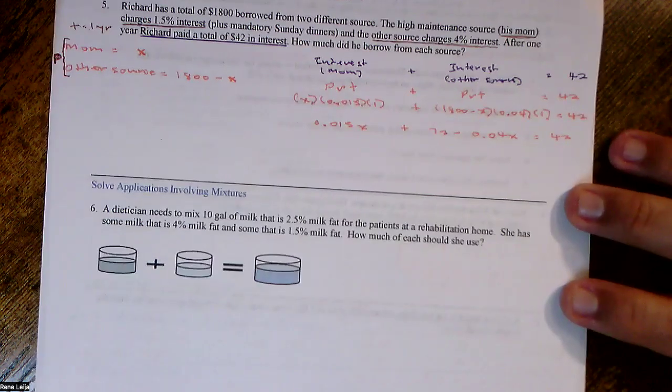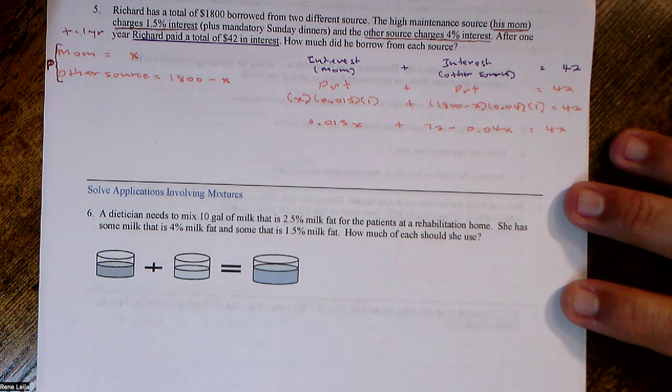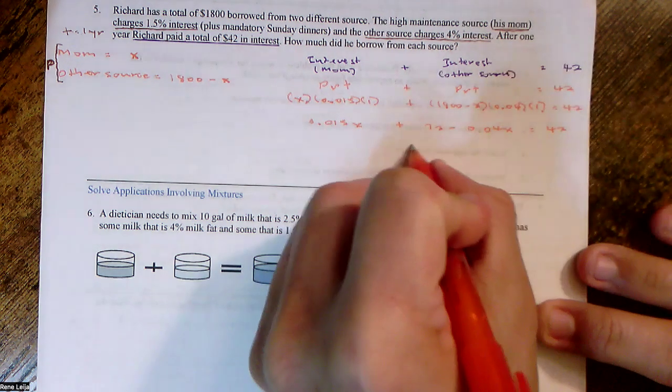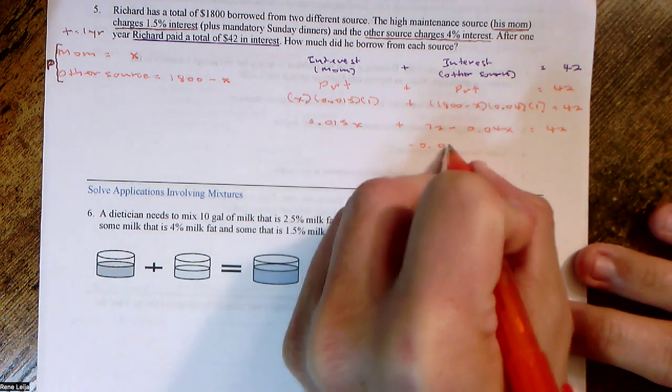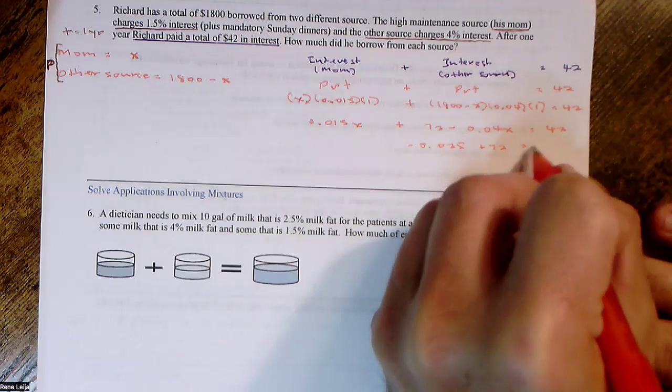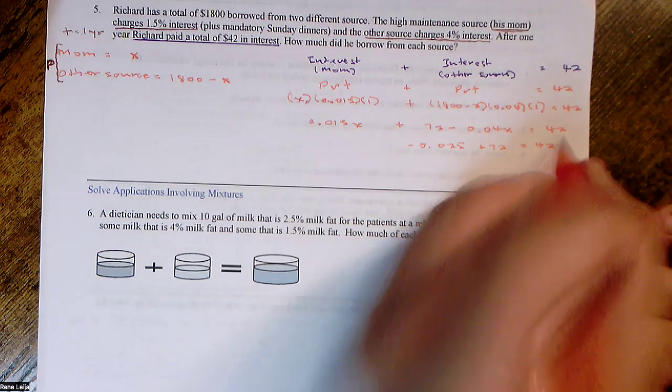Okay, so now we combine our like terms. So I have 0.015x, 0.015 minus 0.04. That gives us negative 0.025x plus 72 equals 42.